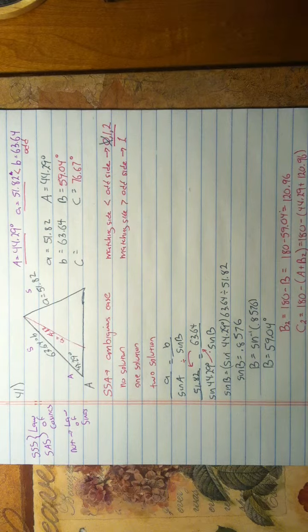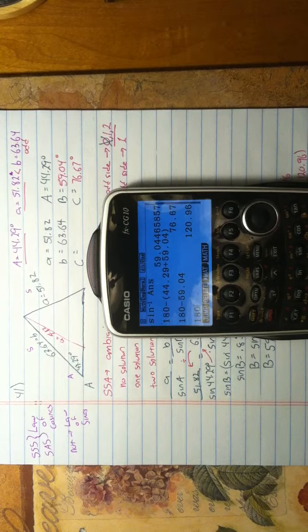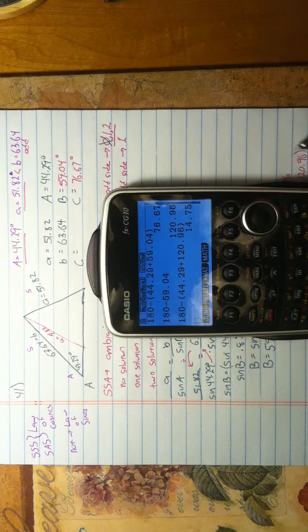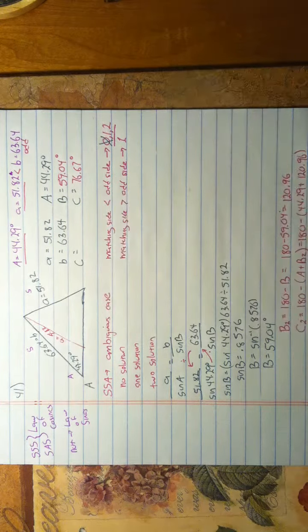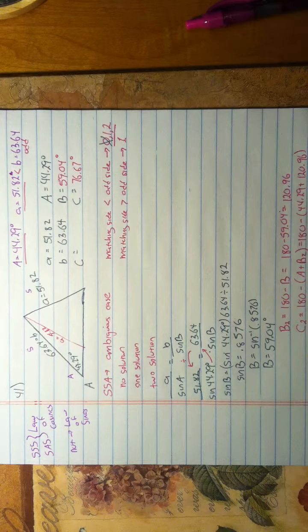All right, so now let's find out what that is. We have 180 minus 44.29 plus my 120.96, and that equals 14.75. And what I notice is that's positive. So it's a possible solution, 14.75 degrees. So now that I got a positive angle here, I know that in fact there are two solutions.